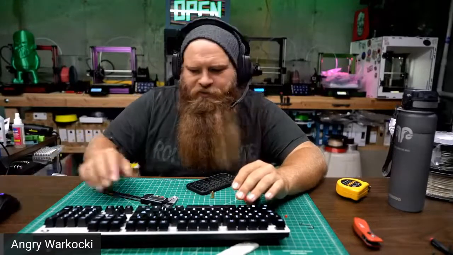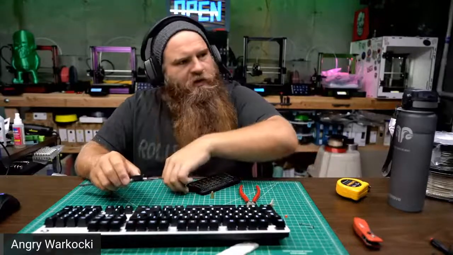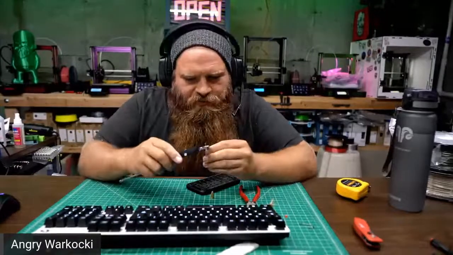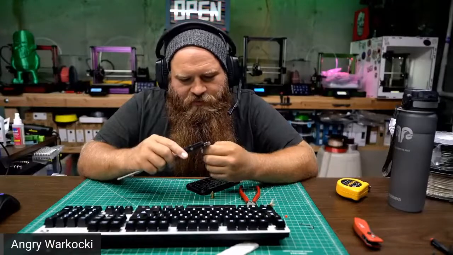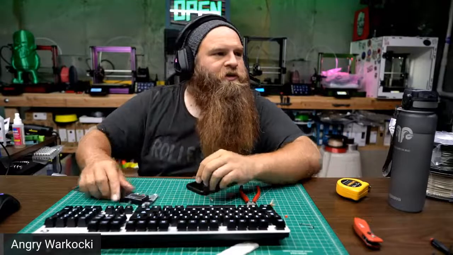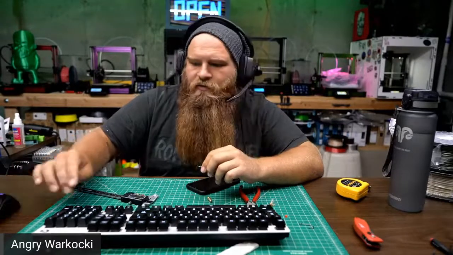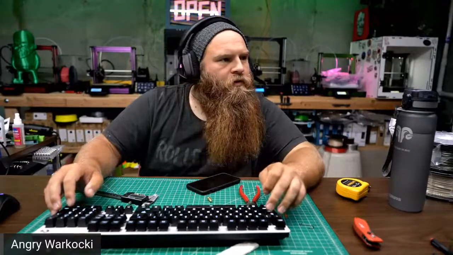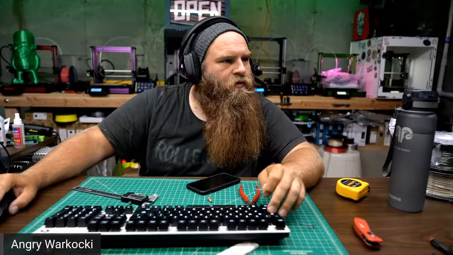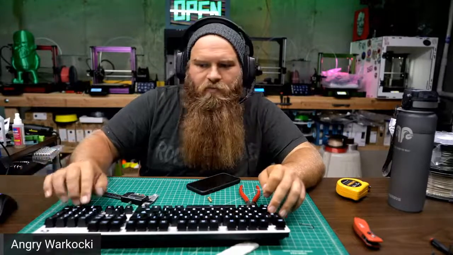That is 0.66 millimeters. So this is actually a little bit thicker. This is 0.73. Okay.